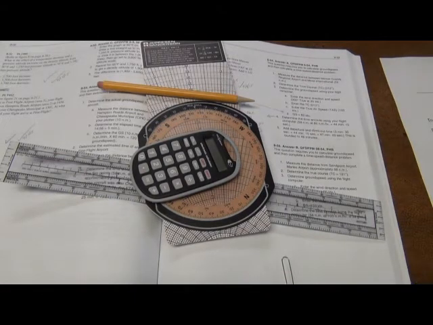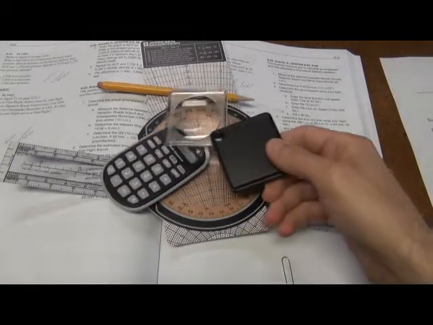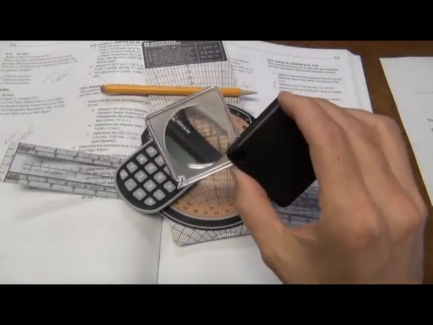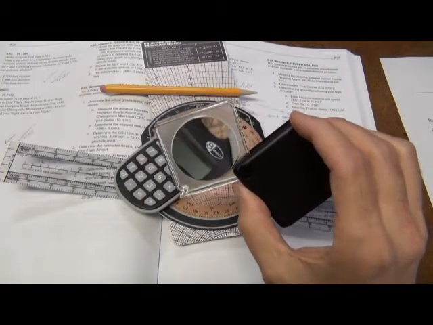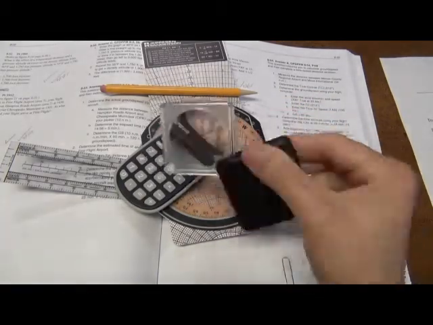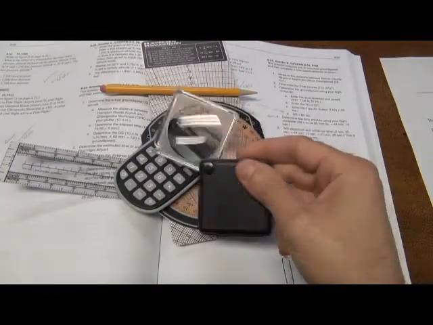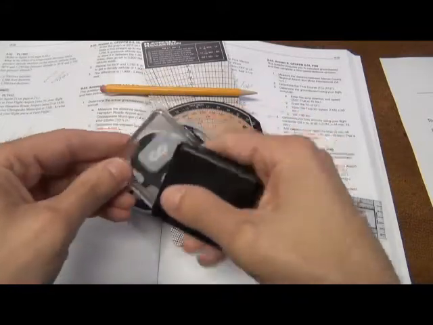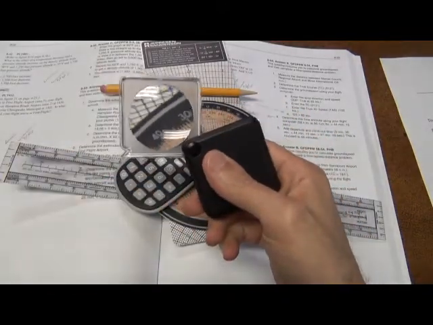And one more thing I like to use that they don't really mention in books is a magnifier, because it's difficult to see all the little print writing on the charts when we go to them, and this really can help. It's a cheap $2 or $3 item you can pick up anywhere, and it just folds into itself, and you can bring that into the test.